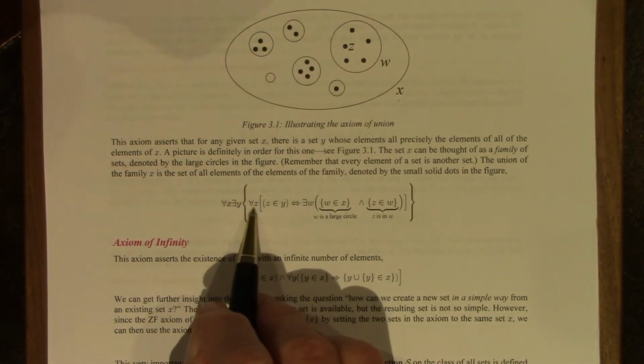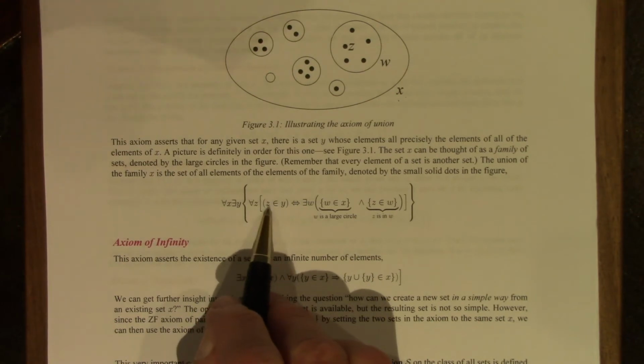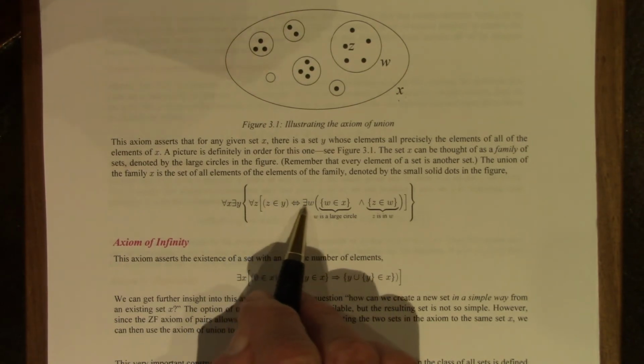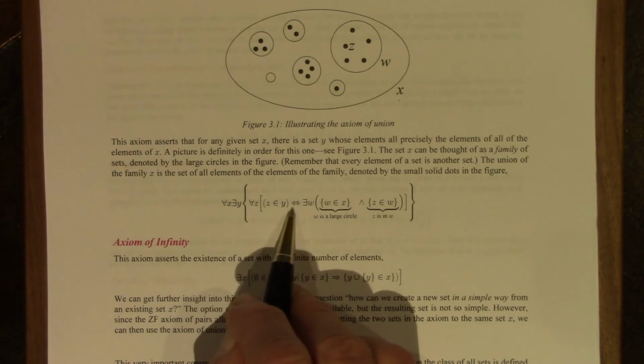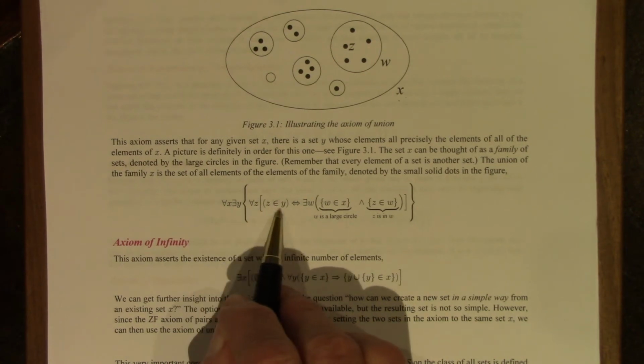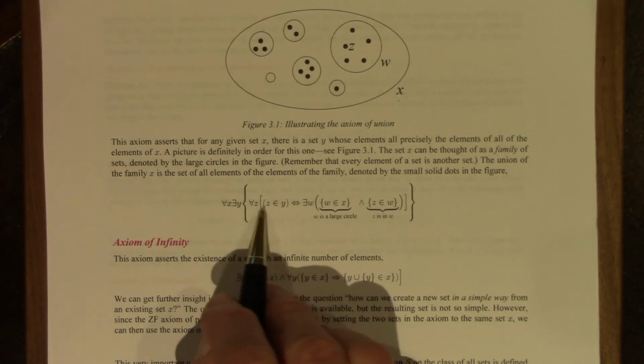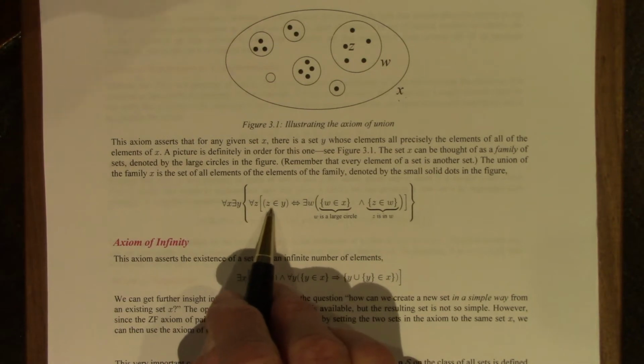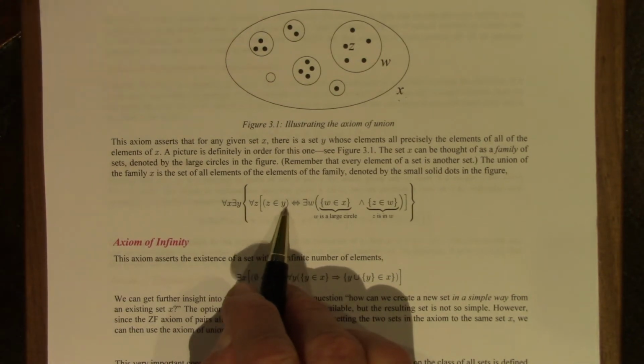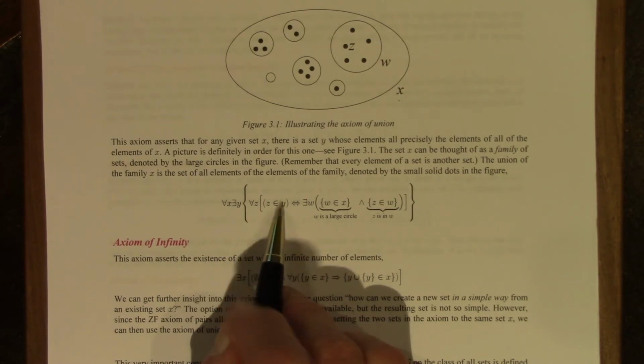So, for all z, z belongs to y if and only if. What I've just said is basically we're defining y. For all z, z is an element of y. I'm about to tell you what the elements of y are. In other words, I'm about to define y.